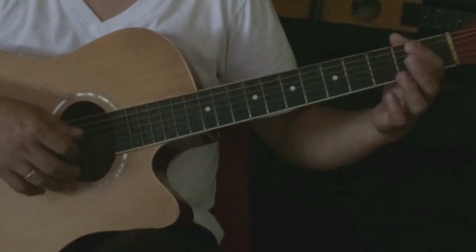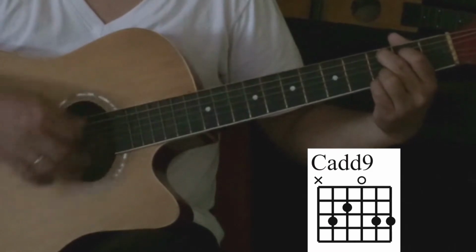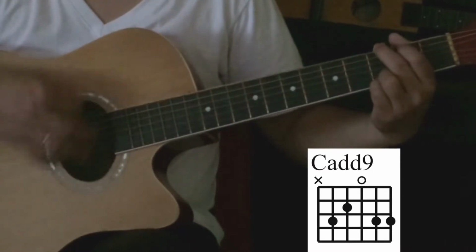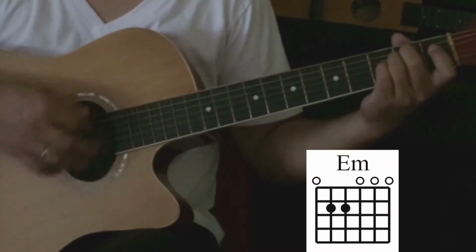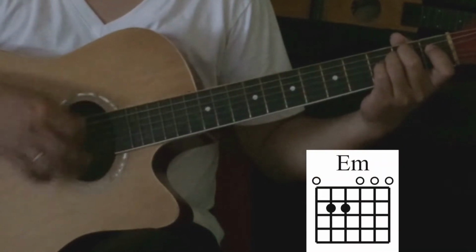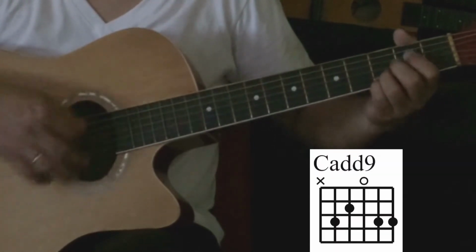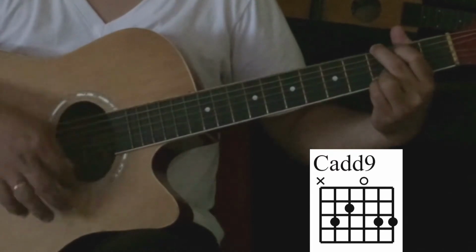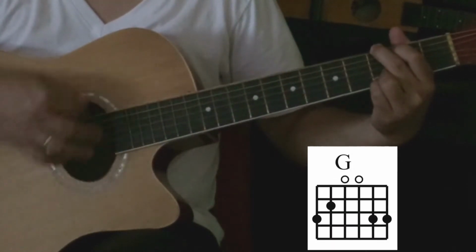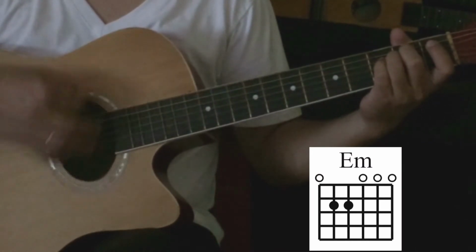So, ganito yung verse na chords. Balik ulit sa G.